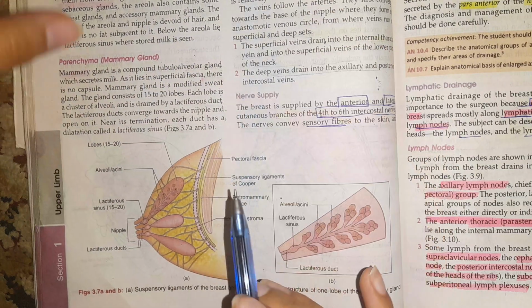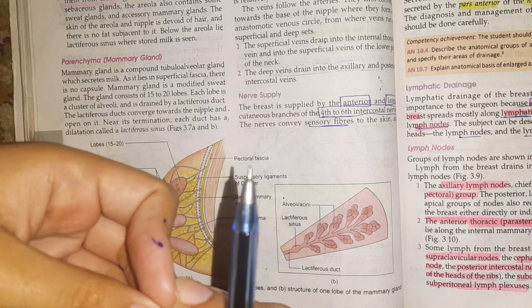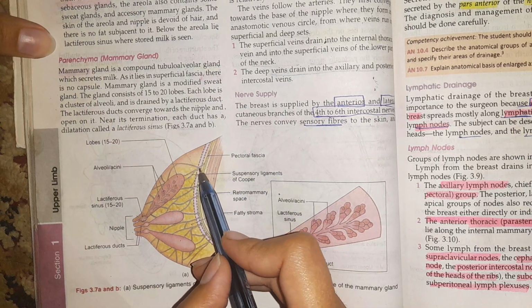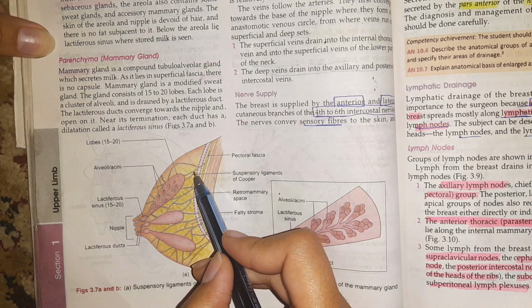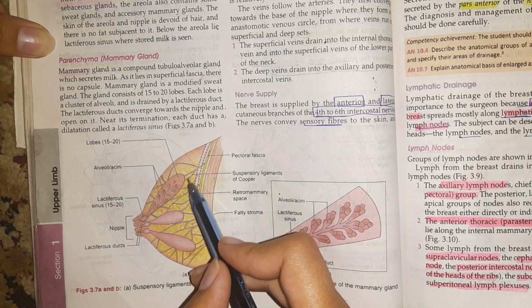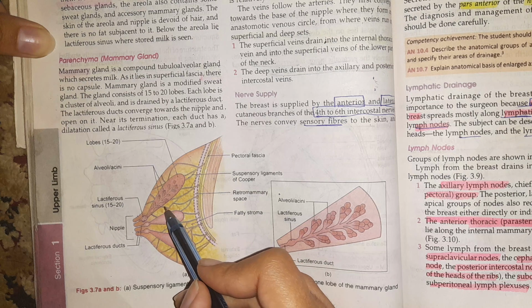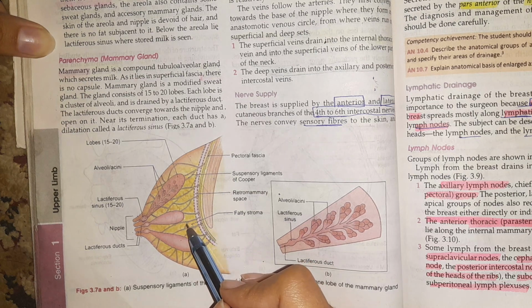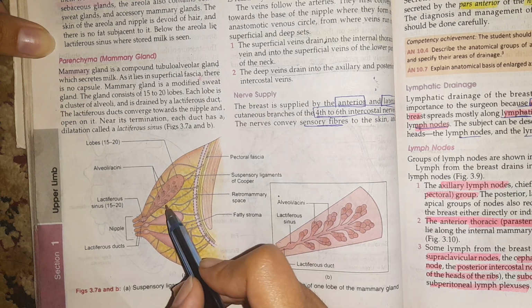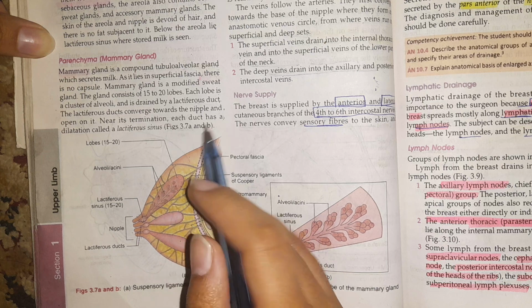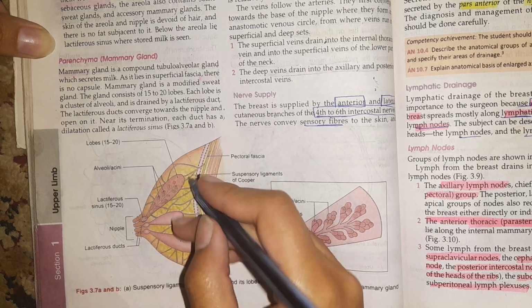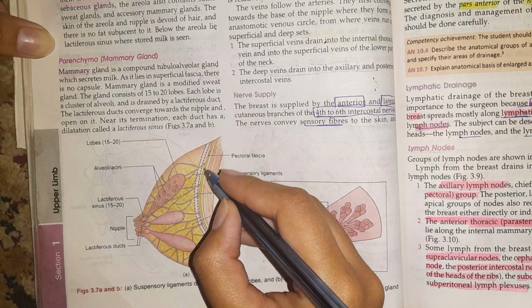Now we have the stroma or the supporting framework, which is also given over here. The supporting framework is actually the suspensory ligaments of Cooper. These green regions, these supporting structures, are the suspensory ligaments of Cooper. They anchor your superficial fascia in which the breast lies. They connect it to the deep fascia or the pectoral fascia.